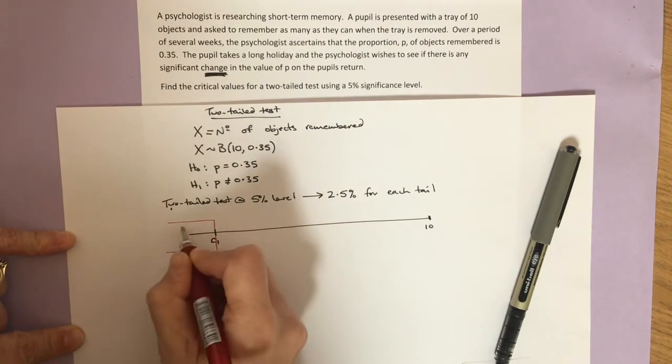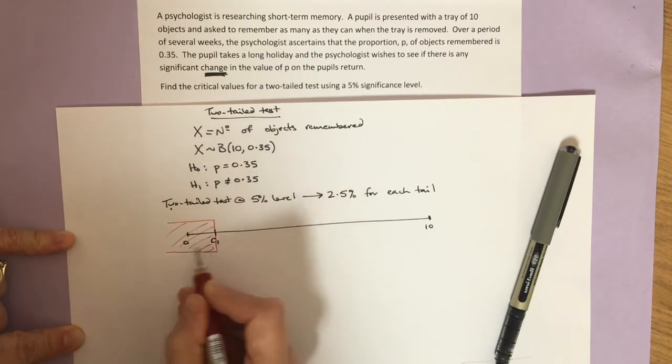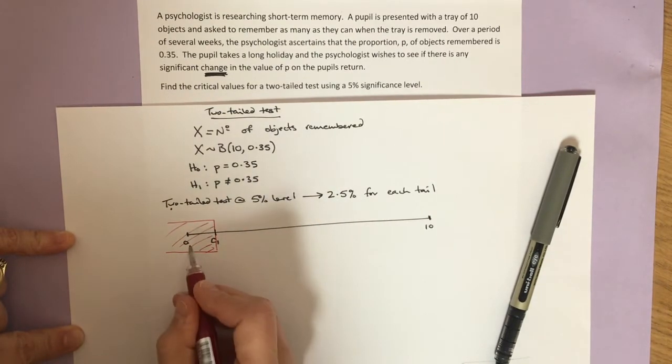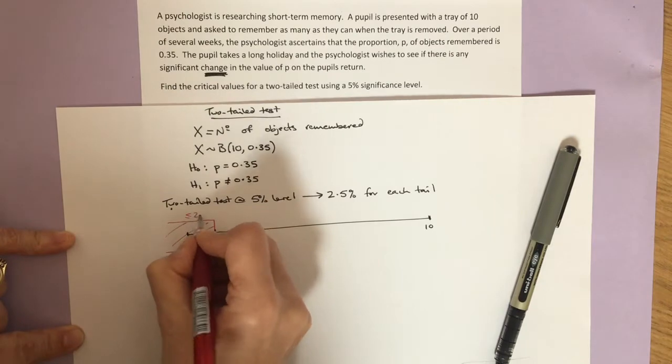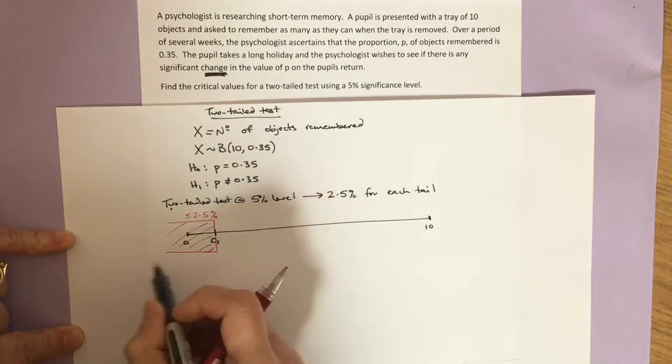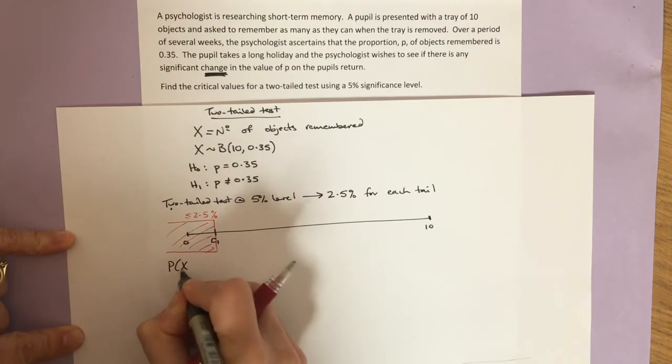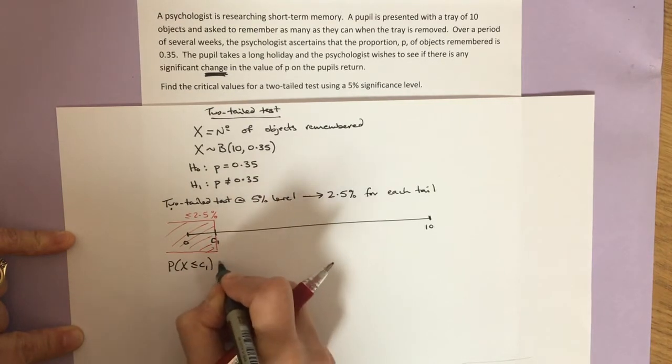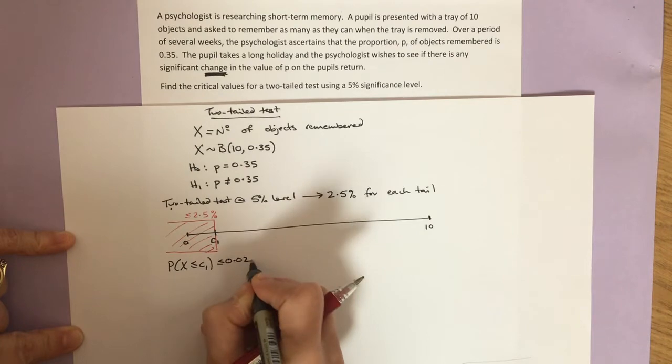So I'm looking for this probability, P(X less than or equal to C1), to be less than or equal to my 2.5%. That's what we're going to have a look at doing in a second on the calculator.